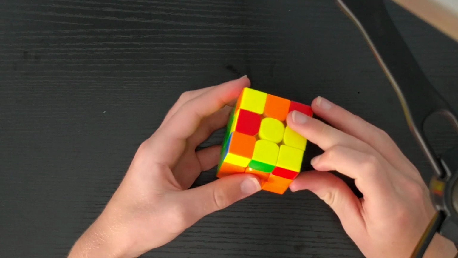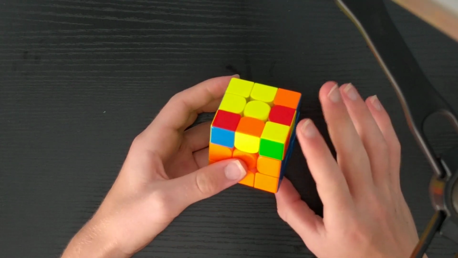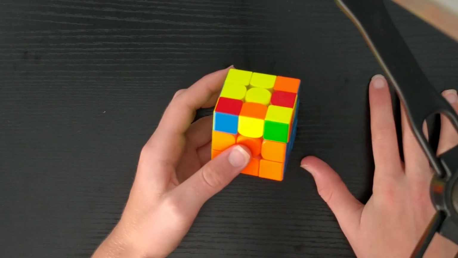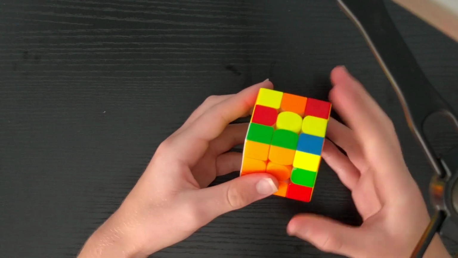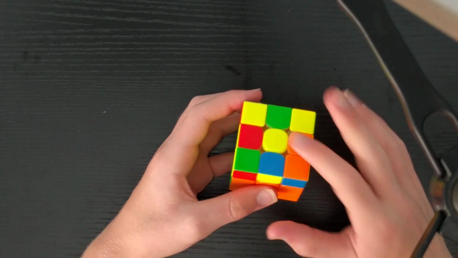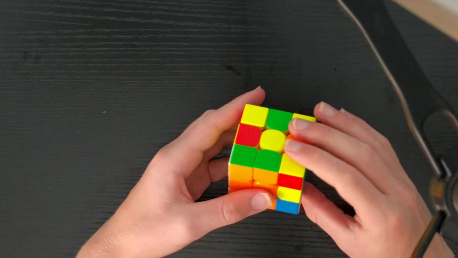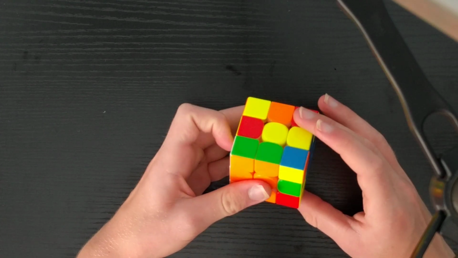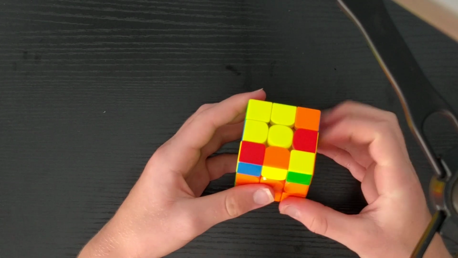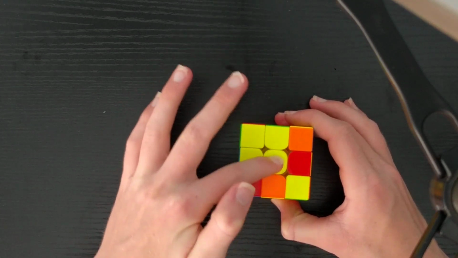then you want to do this algorithm, which is the exact opposite of what you had before. And when you have this, you can do this algorithm from whenever. And then once you have this, you want to hold the L like this.